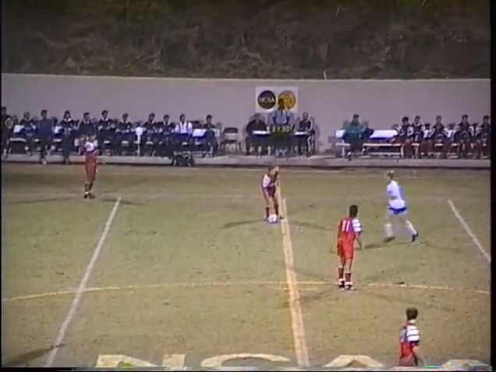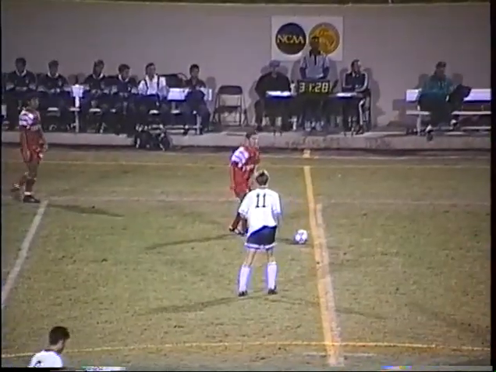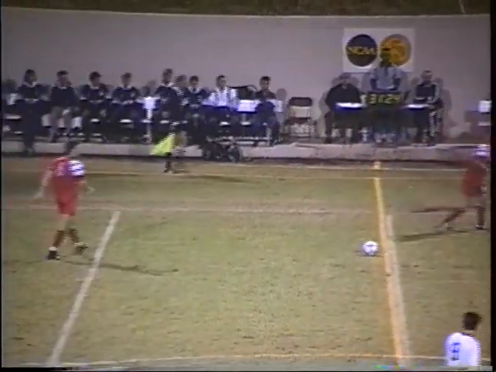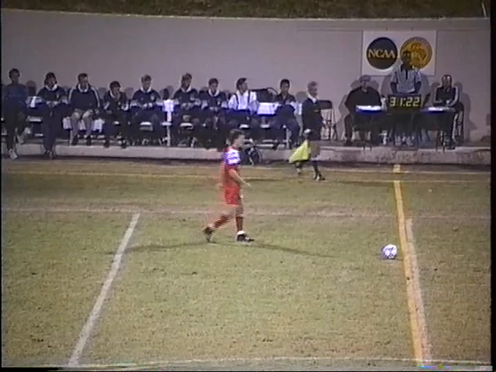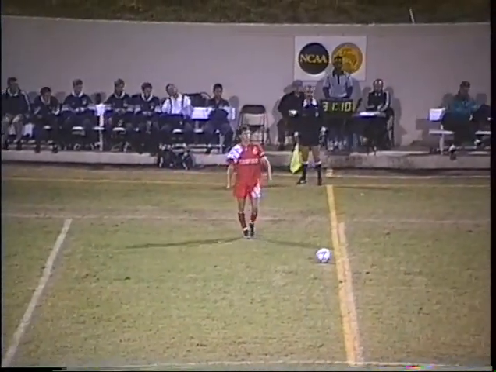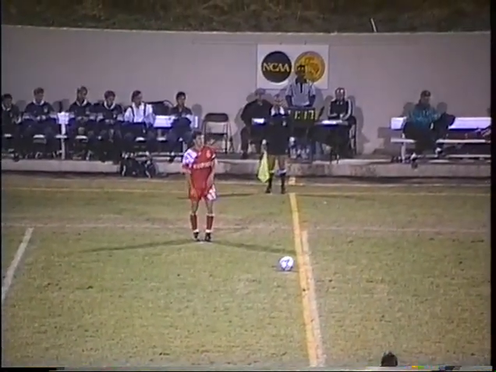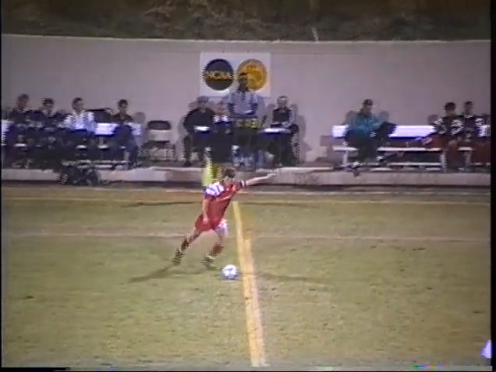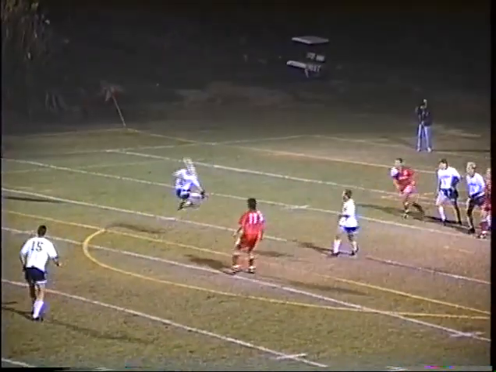They are 1-3 in overtime. Stanford has played 4 overtime matches. They are 0-2-2. USD foul, free kick Stanford. So both teams with trouble in overtime. Conversely, it means that USD is 14-1 in games won in regulation.